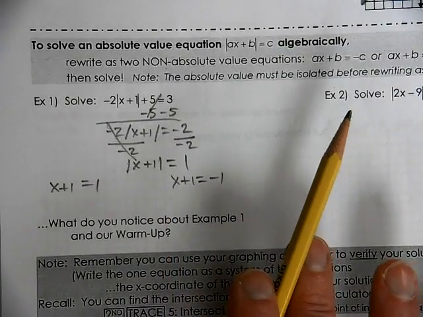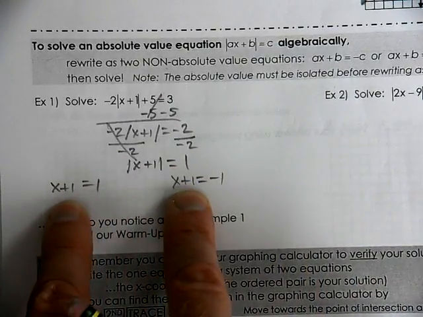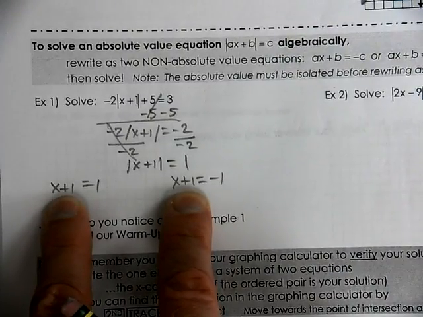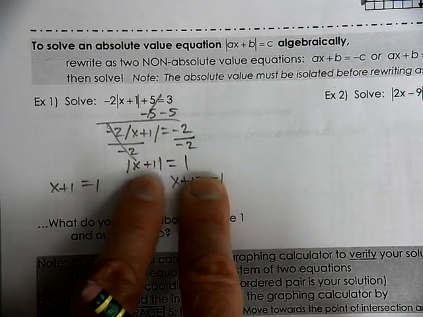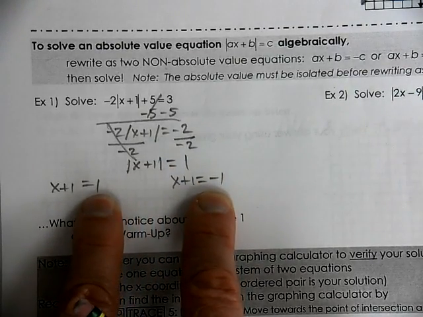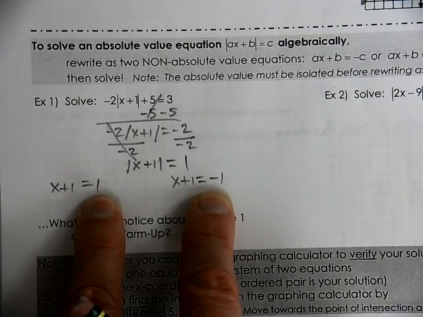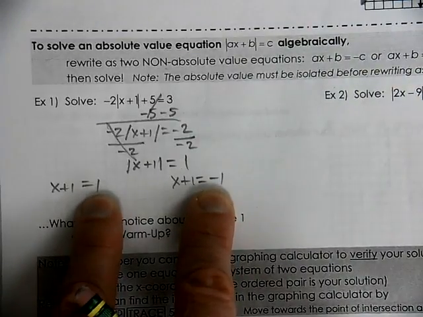Okay, long story short. You just take your absolute value and you write it here without the bars. Simple enough. And you take what you're equal to and you change the sign to plus and minus. That's all you got to do. But for you to understand why you're doing that, what are you actually performing?